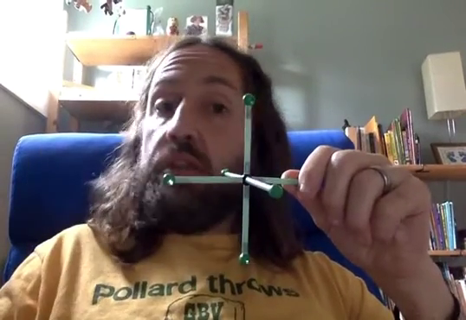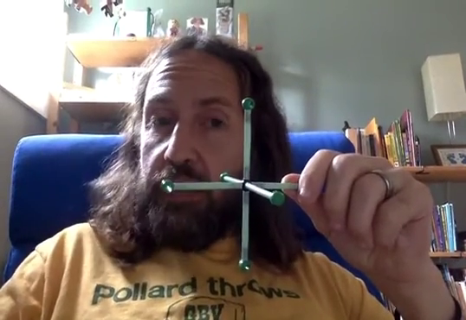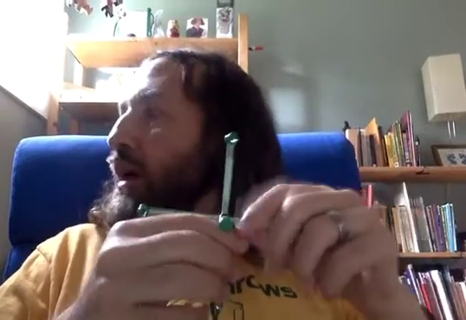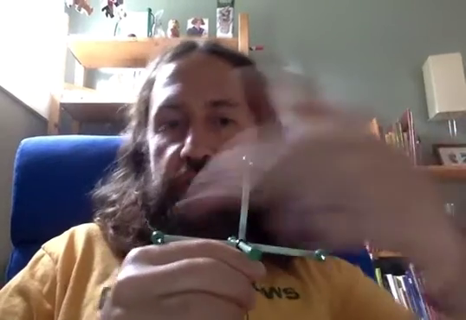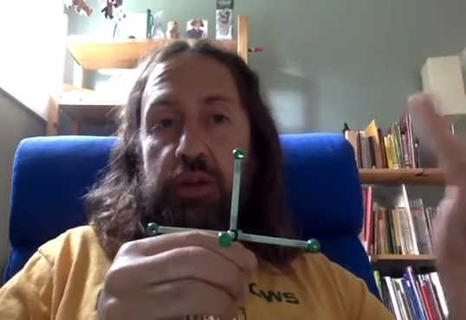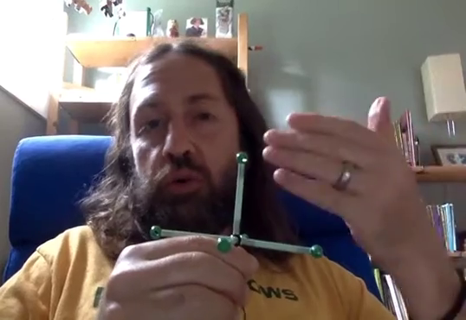So it's not a trigonal bipyramidal because that pyramid has 3 sides on the bottom. But no, you make 2 4-sided pyramids, and so 4 and 4 is 8, and so therefore you're octahedral.